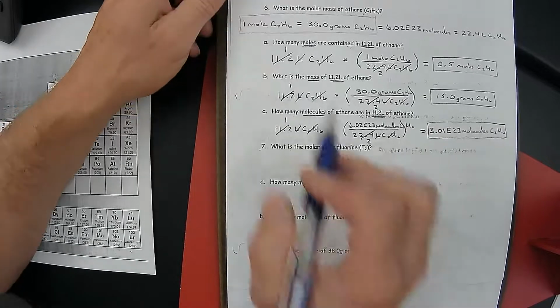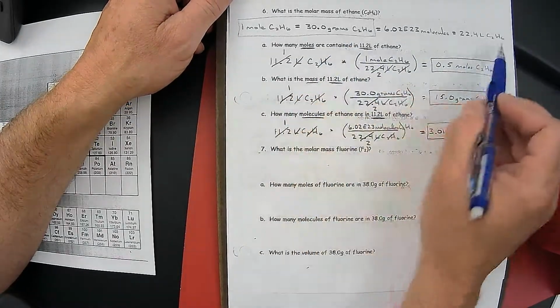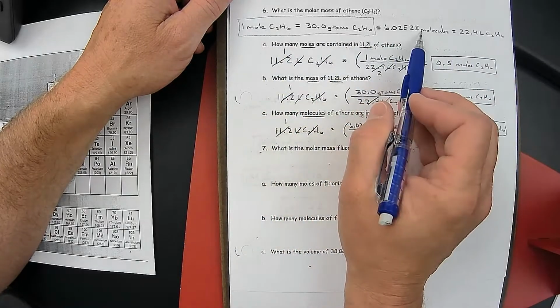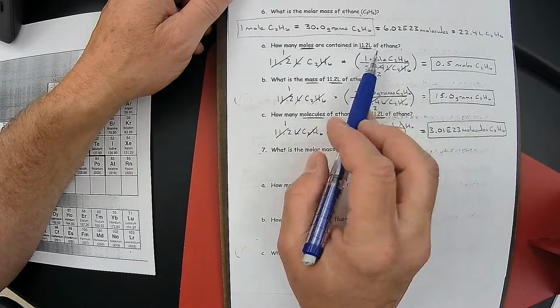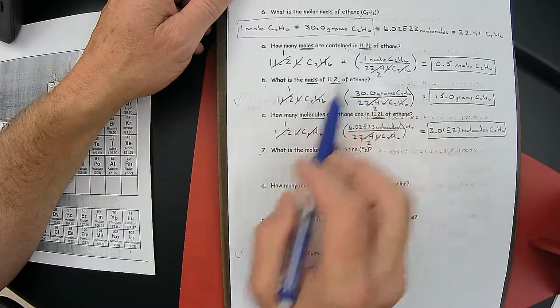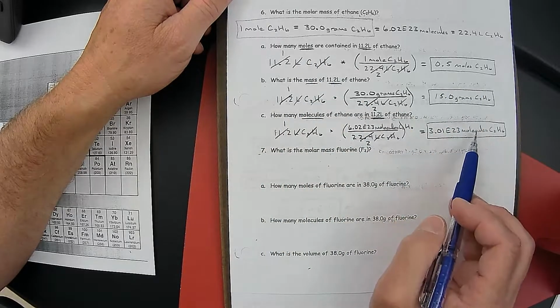I hope this helps in setting up the 4 conversion factors that we can use if you're dealing with a gas. If you're not dealing with a gas, there's really only 3 conversion factors. And then how we use those conversion factors to take what is given and convert it into what is asked for.